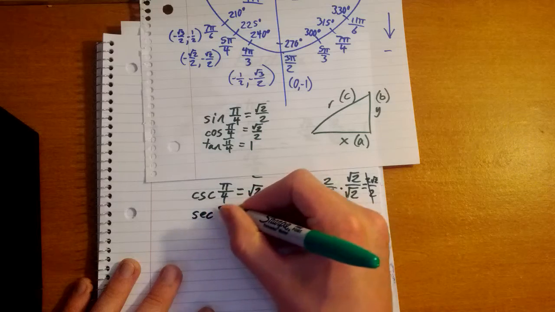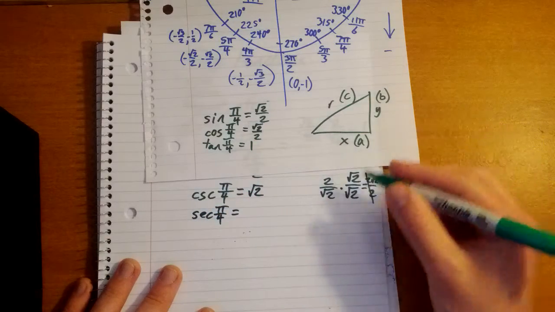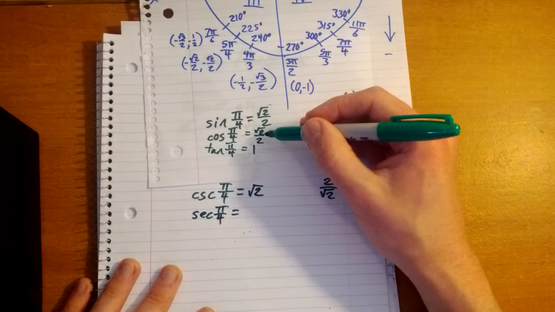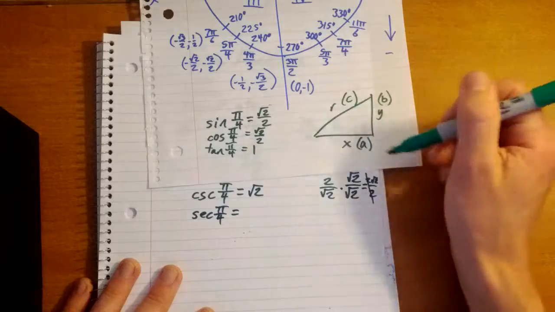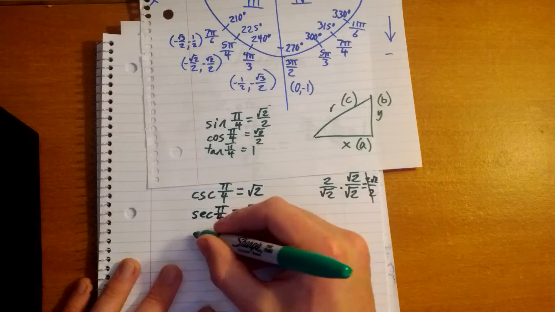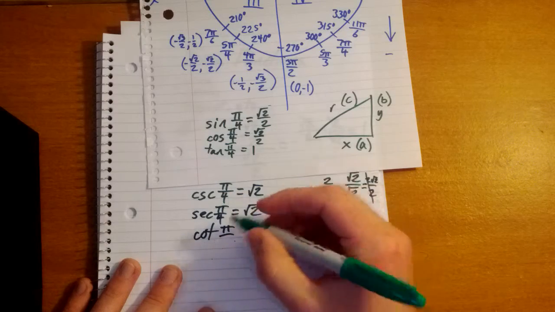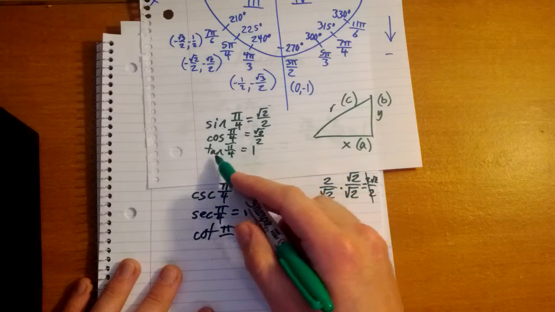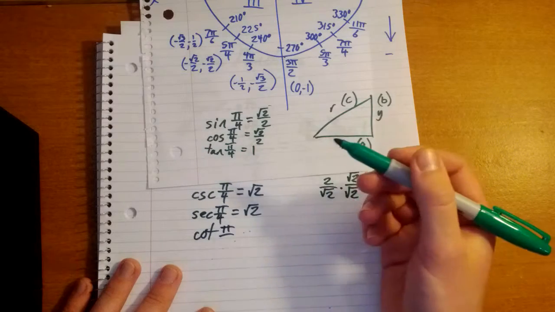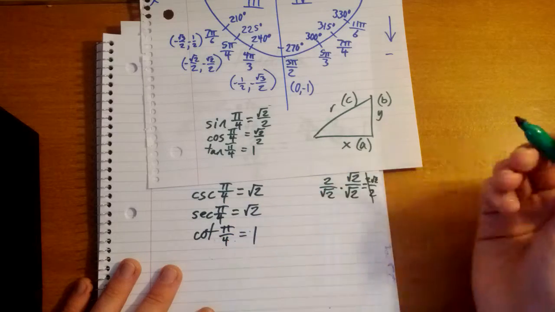Secant of pi over 4 is also 2 over square root of 2 because it's the upside down of cosine. And we've done the math already, so let's just say it. It's square root of 2. And cotangent is the inverse of tangent. So what's 1 over 1 flipped upside down? That's just 1. So it's 1.